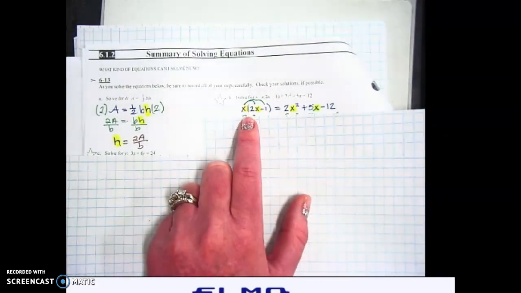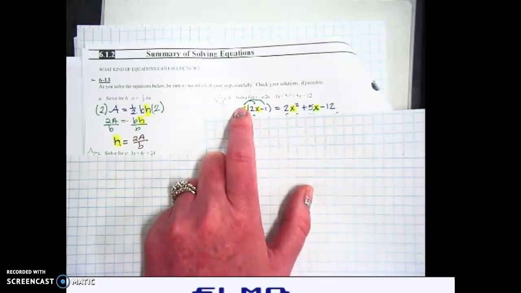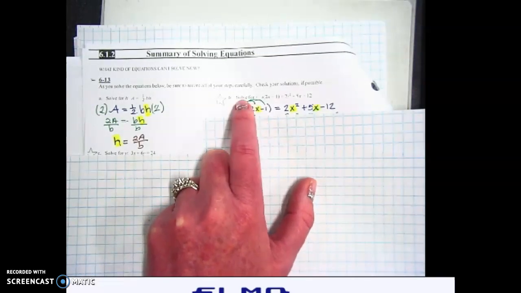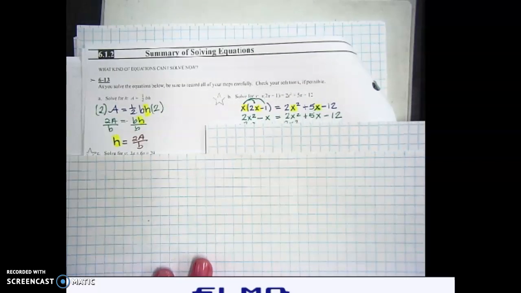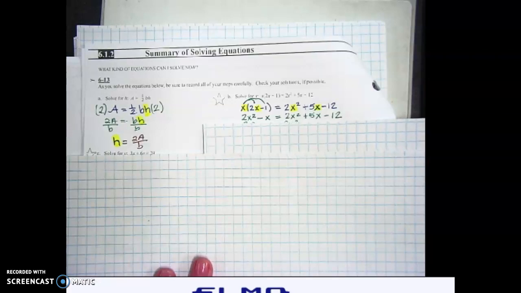All right, but before we do anything else, we're going to distribute. So I drew distribute rainbows here and here. All right. So I'm going to multiply x times 2x, which is 2x squared, x times -1, which is -x. And then there's nothing to simplify on the right side yet, so I just copied it down.